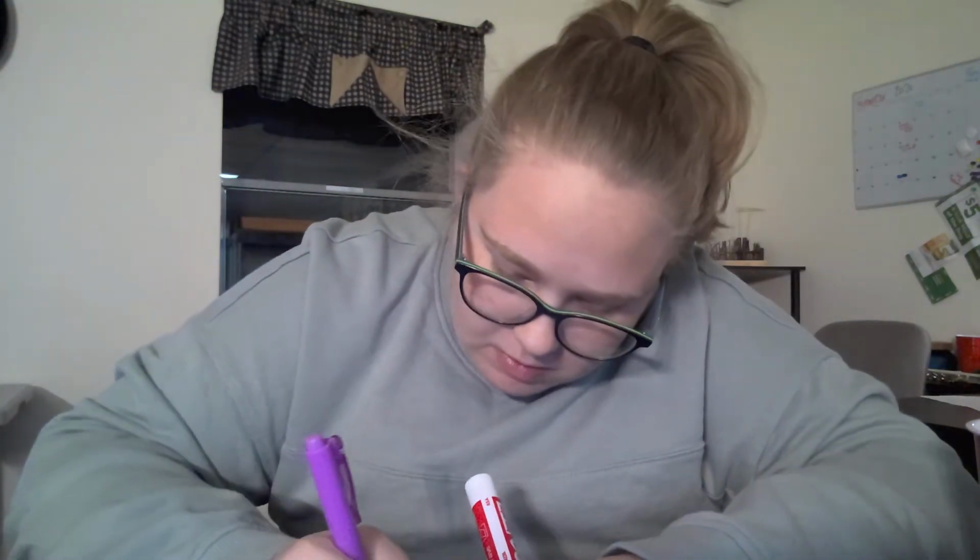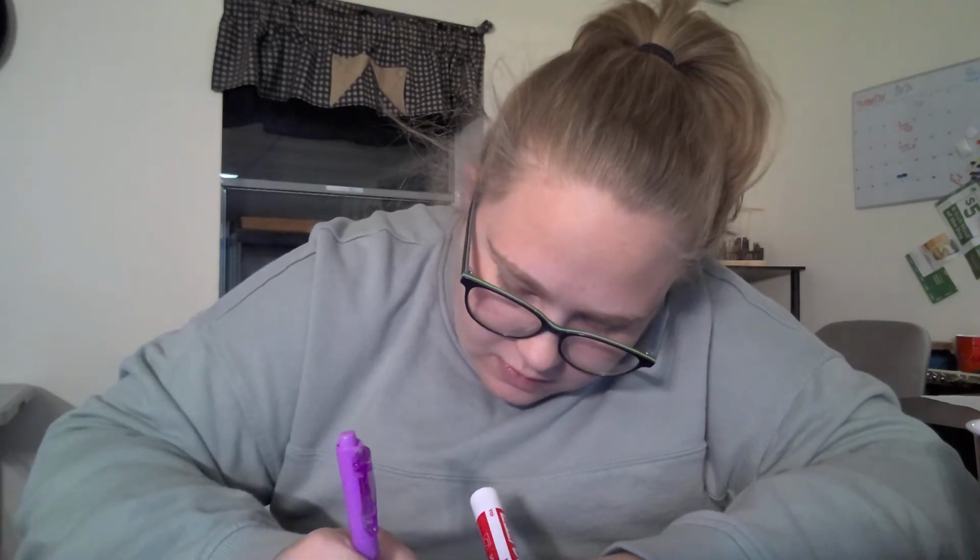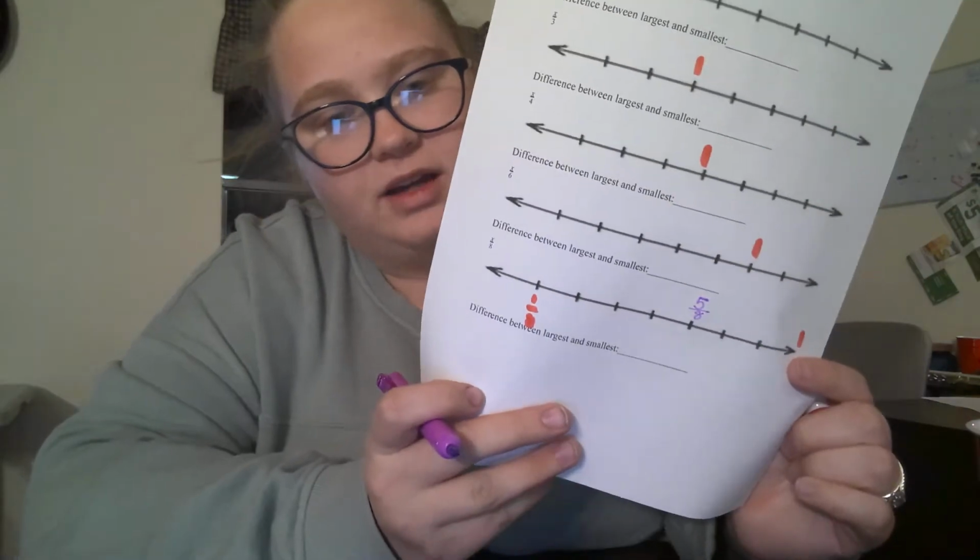For a hint, you can always look at your card. So I'm going to look at my card. I'm going to write 5 over 8. So there I have labeled my fraction. And then I'm going to keep drawing. It's going to be different every time.